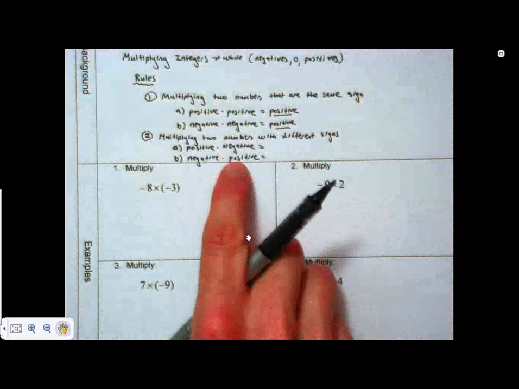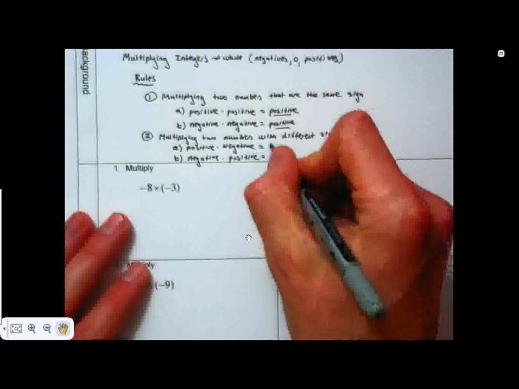The other rule comes from multiplying two numbers with different signs. So that can happen by either multiplying a positive times a negative, or a negative times a positive. In either one of those circumstances, your answer is going to be negative.